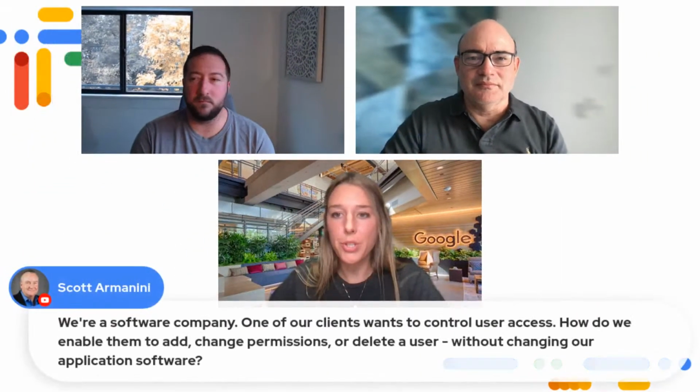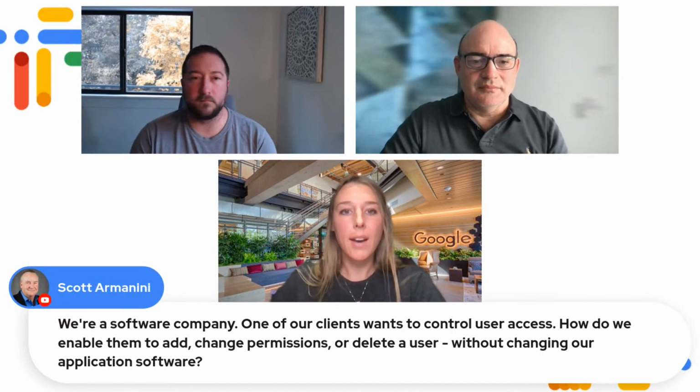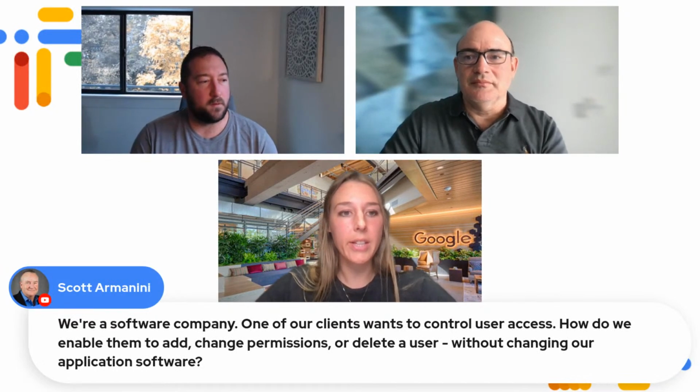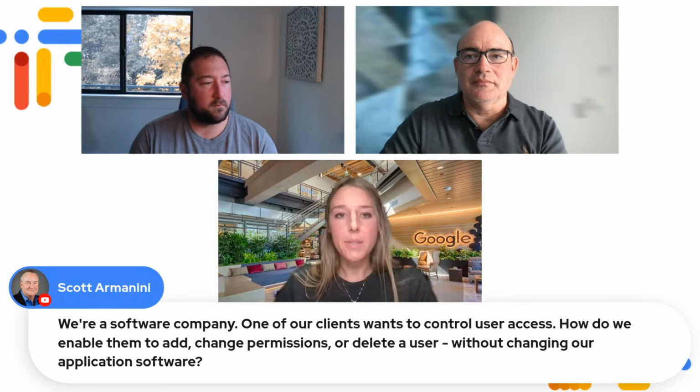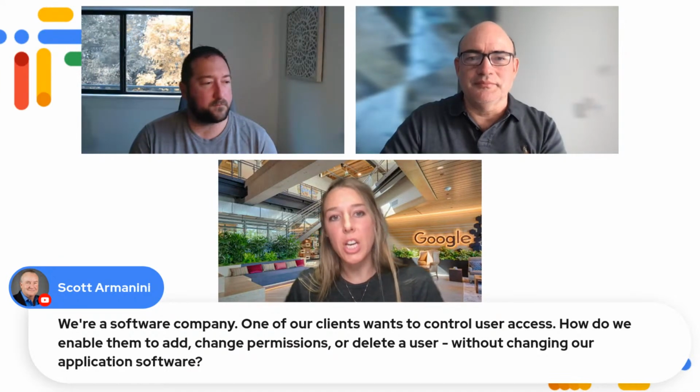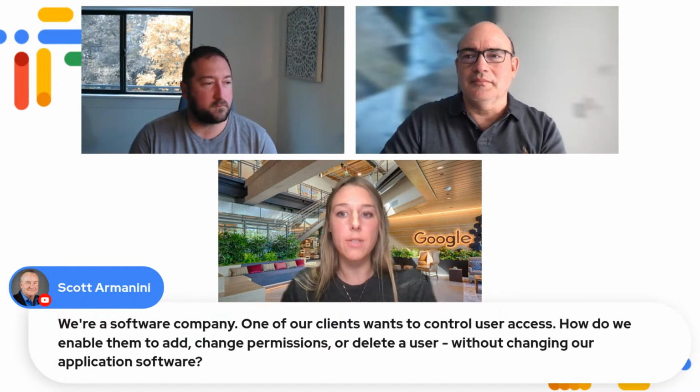Cool. Great. Our next question, which I believe a couple folks were also curious to hear the answer to: one of our clients wants to control user access. How do we enable them to add, change permissions, or delete a user without changing the application software?